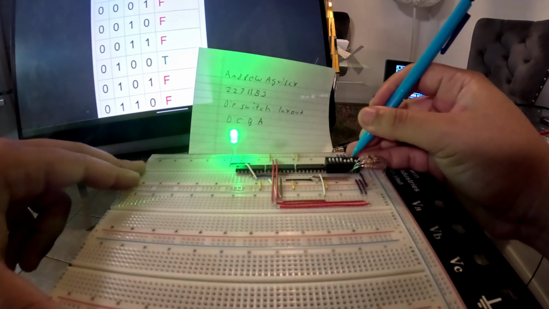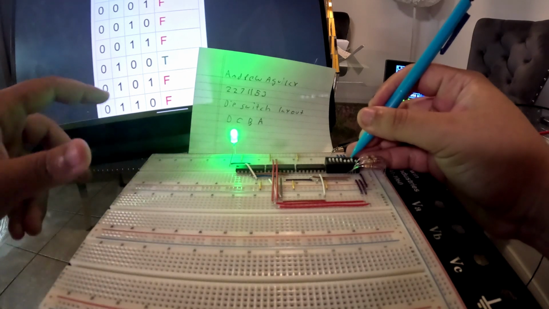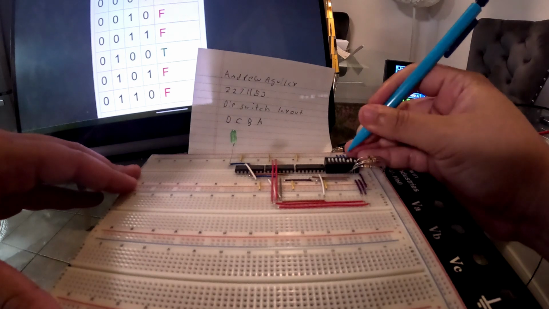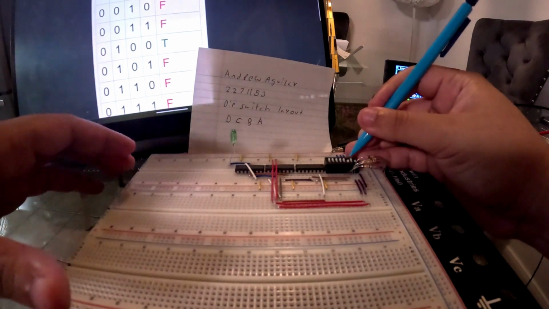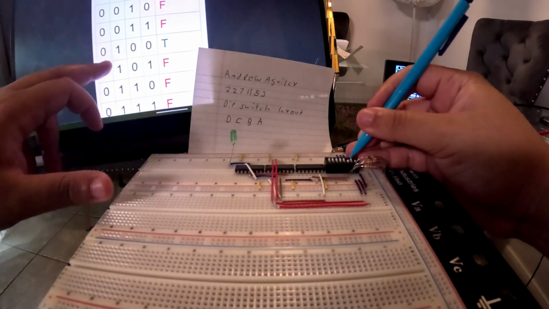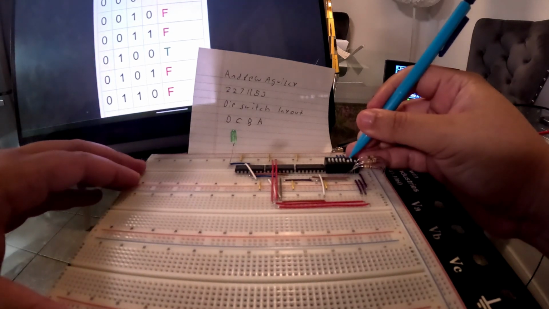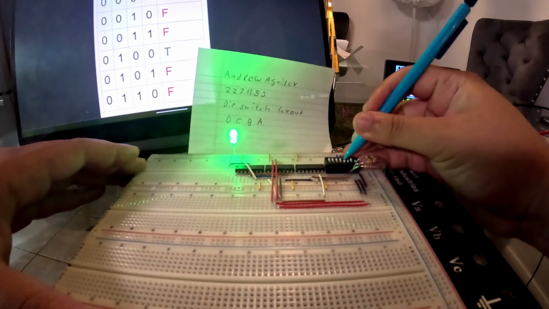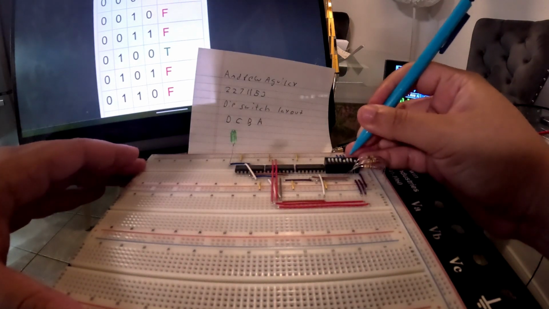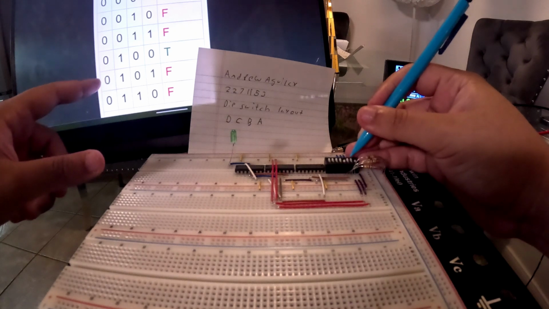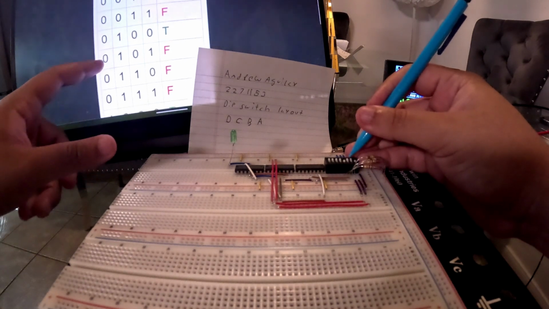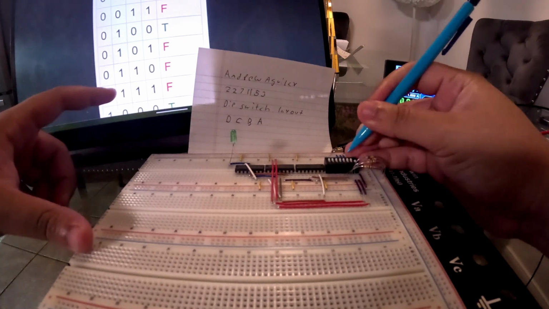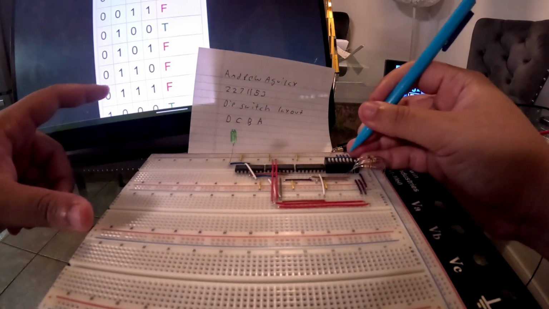It kept it in true once I switched the switch. Now we're going to activate D, which should turn it into false. Now I will remove B and move on to C and B. There you go, it is now set to false. Now we will move to C, B, and D, which should keep it in false, as you can see.